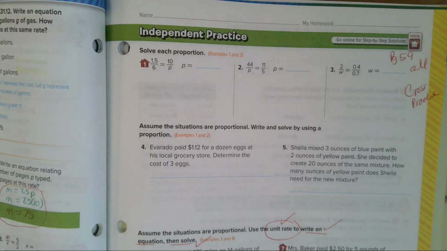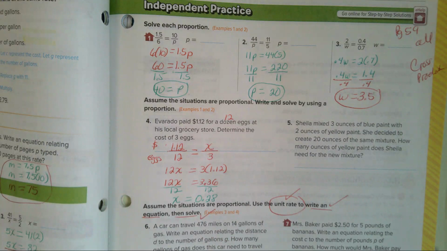Here are the answers to problems 1, 2, 3, and 4. If you're not in my class today, I'm making this video. Make sure you show all of your steps. Show all of your steps in this problem.